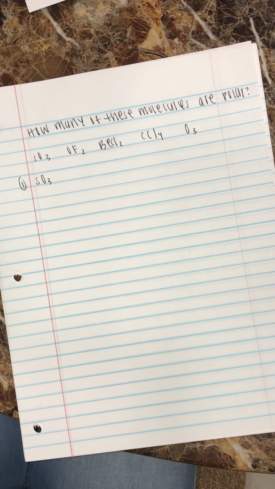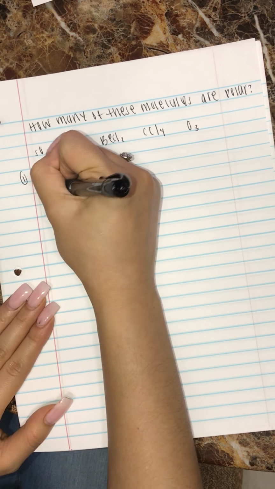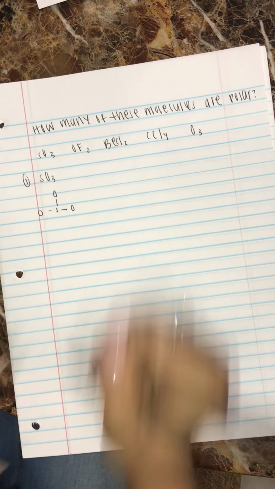How many of these molecules are polar? The first one is SO3. First, we'll draw the Lewis structure. So it's O, S, O, and O.